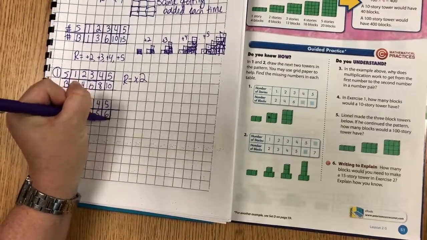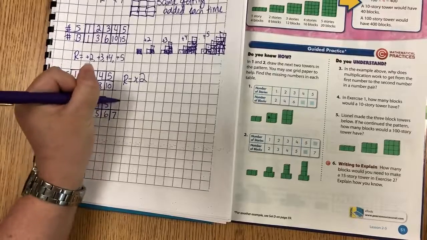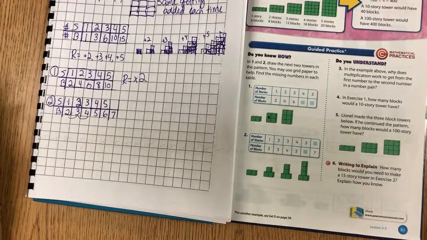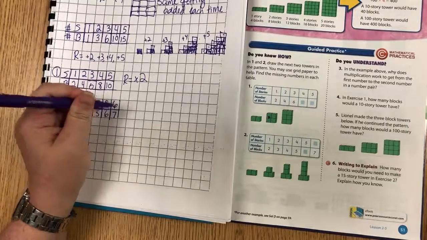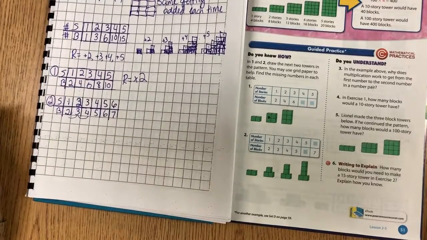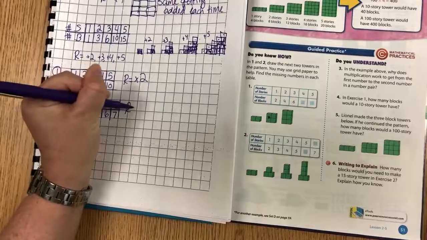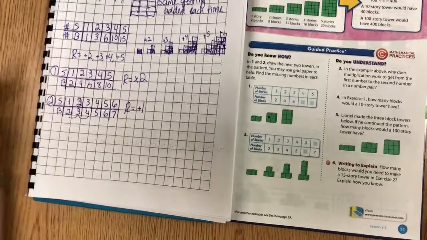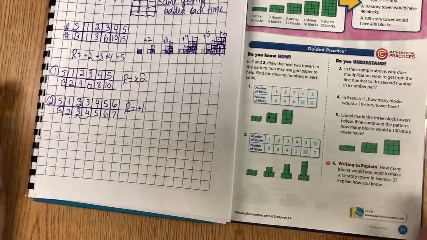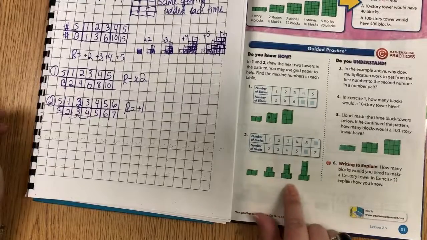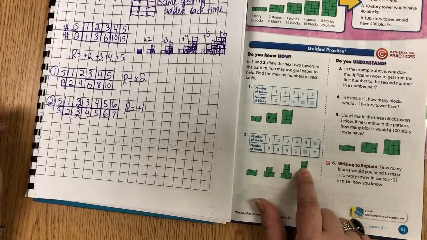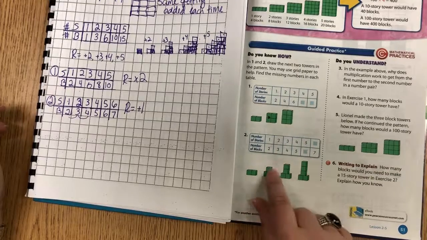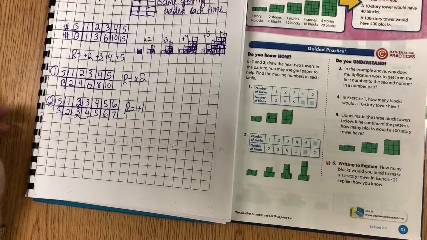So if the last one here only shows me 5 on the bottom, what do I know is going to go up here? 6. So my rule was just plus 1. Yes. And honestly, when you look at this type of picture and you can see how it's just sort of growing, you can see 1 has been added to it each time.